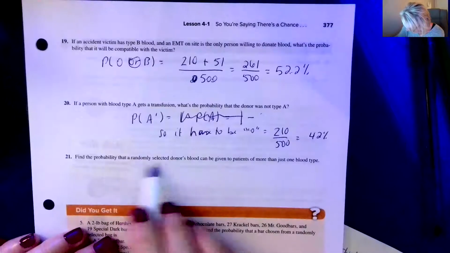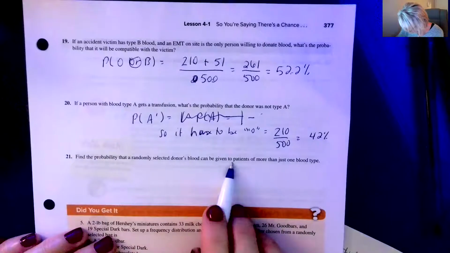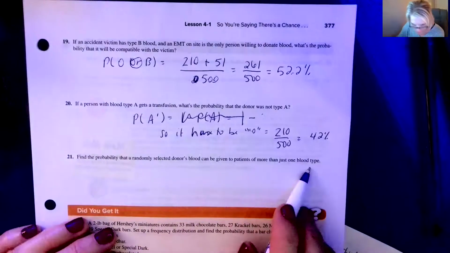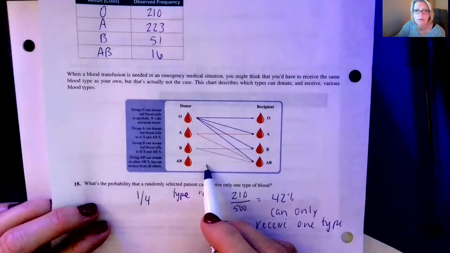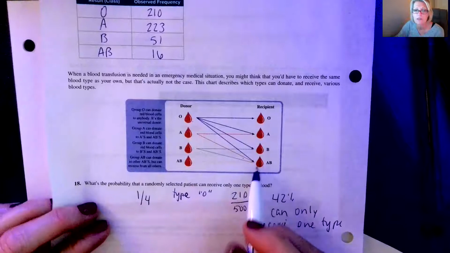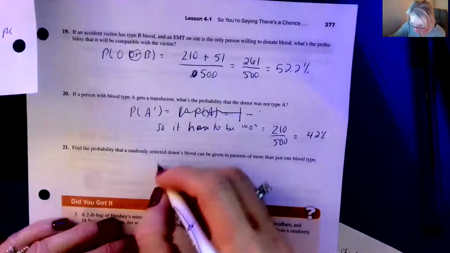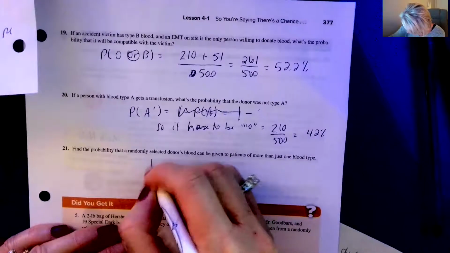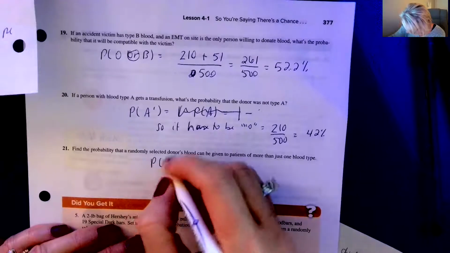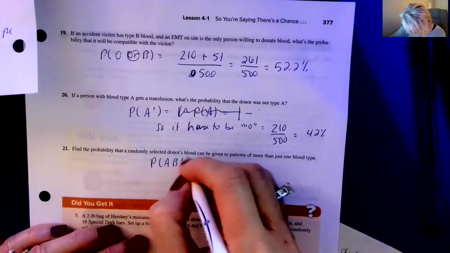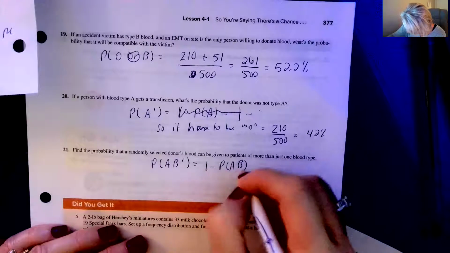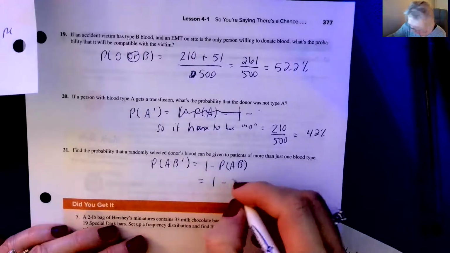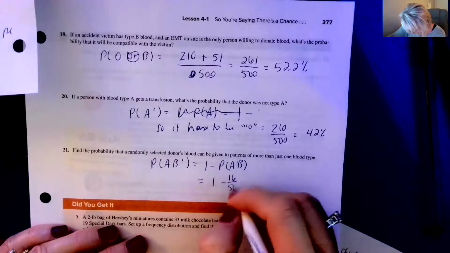Find the probability that a randomly selected donor's blood can be given to patients of more than just one blood type. So everybody can give to more than one blood type except for AB. They can only give to themselves. So that would be the probability of AB complement. So 1 minus the probability of AB, which is 1 minus the 16 out of the 500.